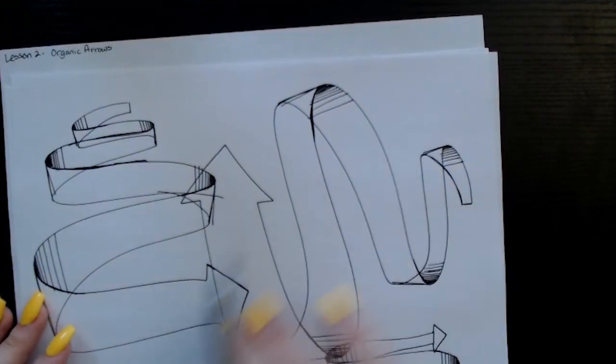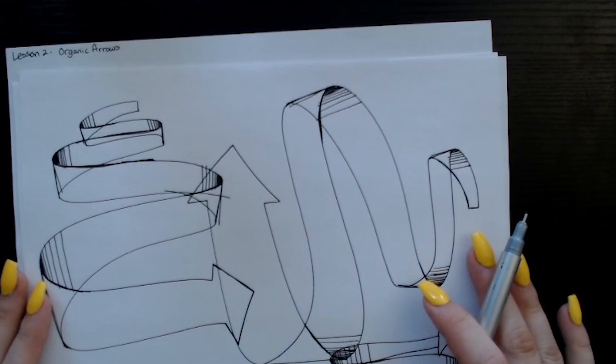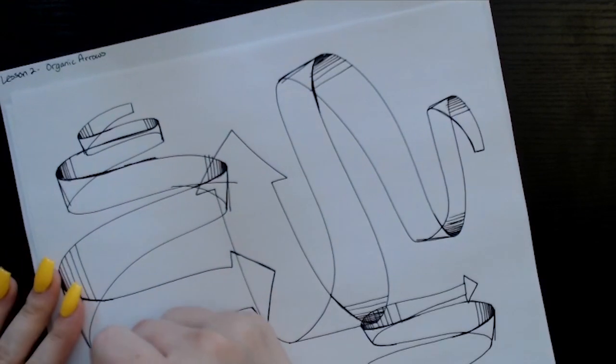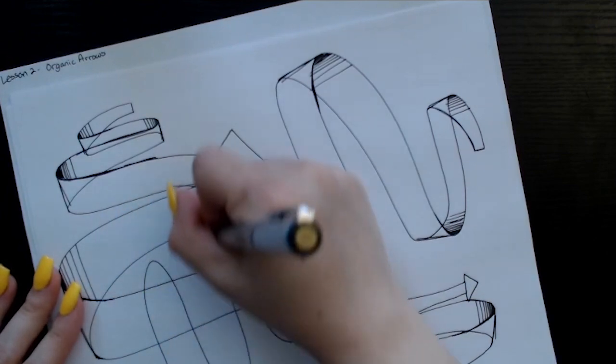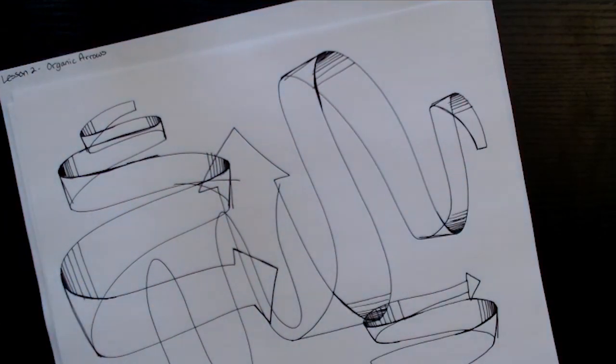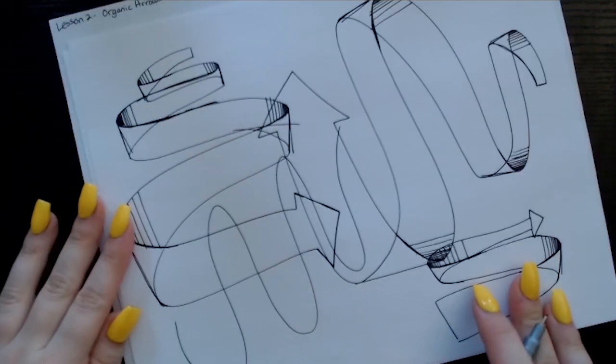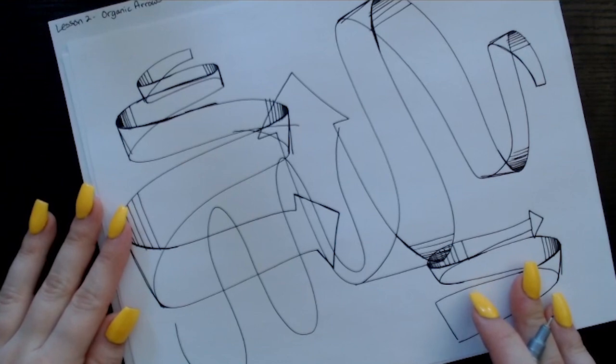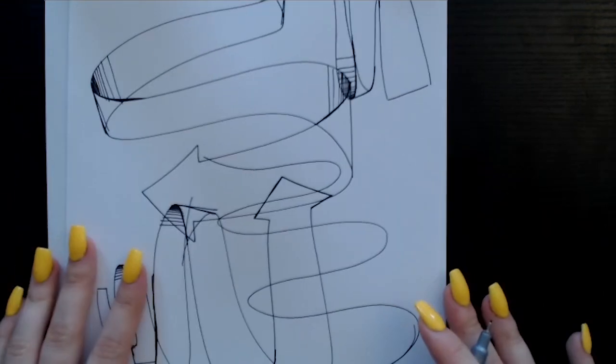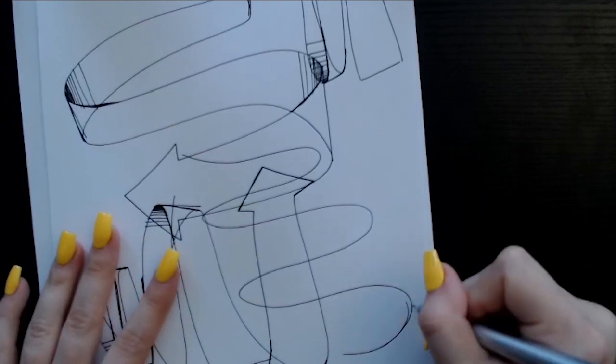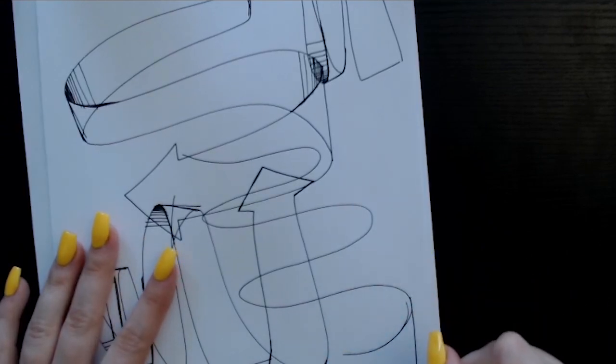So we're gonna do a couple more. This is gonna be tricky to find. Okay, so let's do this anyways. So, big boy.